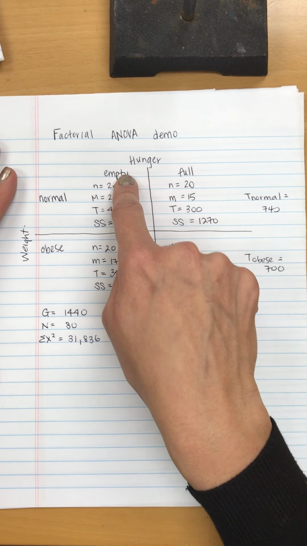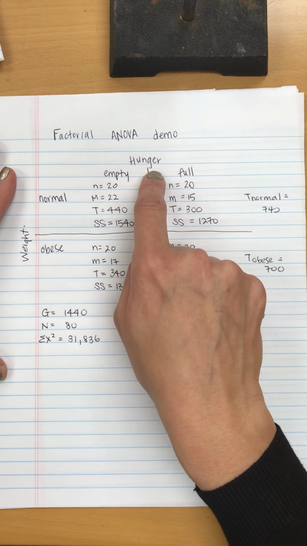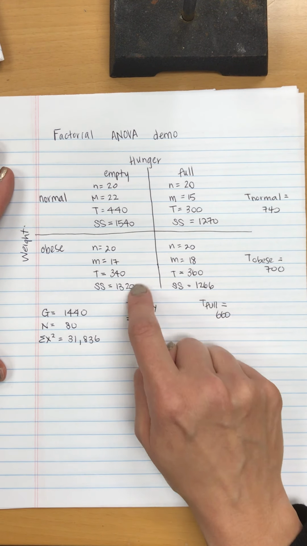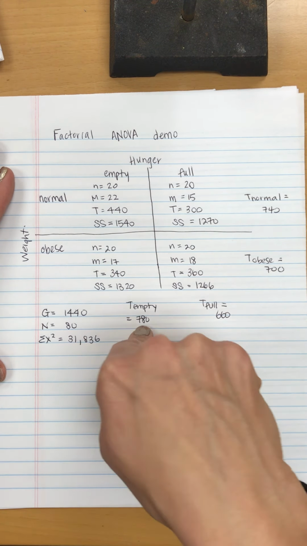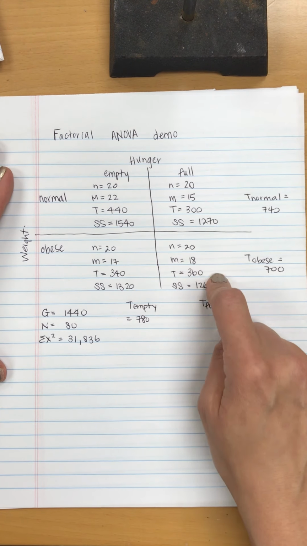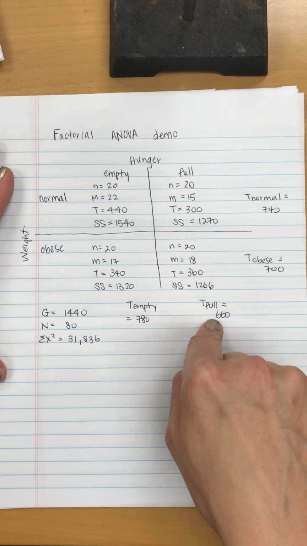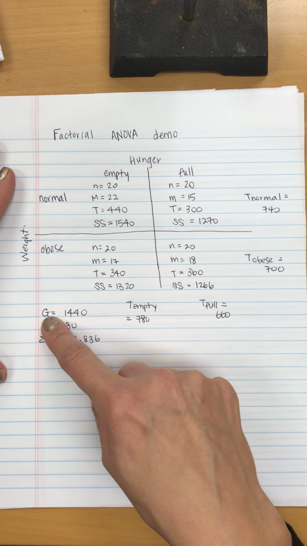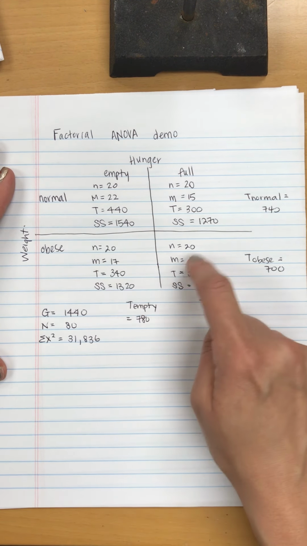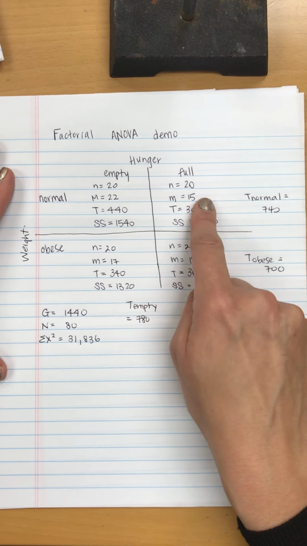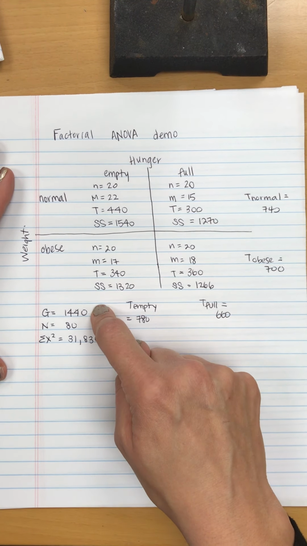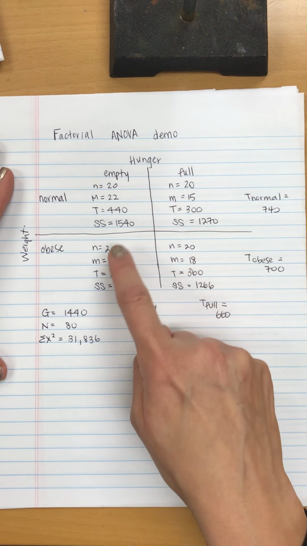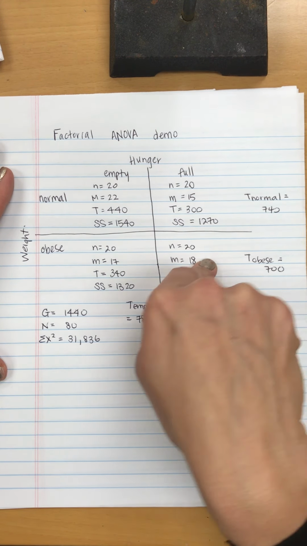And then we can also add this way. So those eating on an empty stomach, whether they're normal or obese, that column total is 780. And for the full, it's 660. Over here we have the grand total. That is the total for each of these four cells. That's 1440. So that's 440 plus 300 plus 340 plus 360.